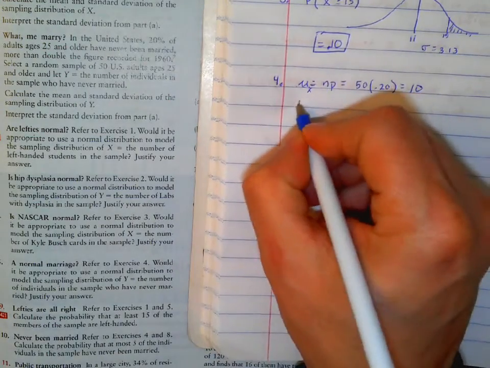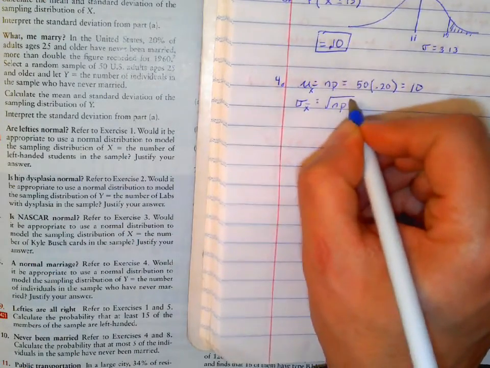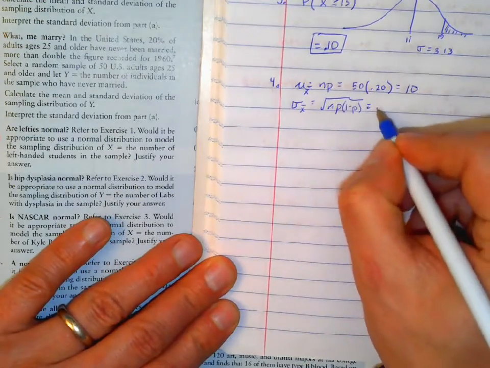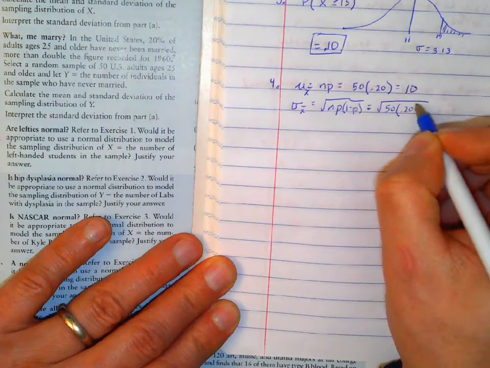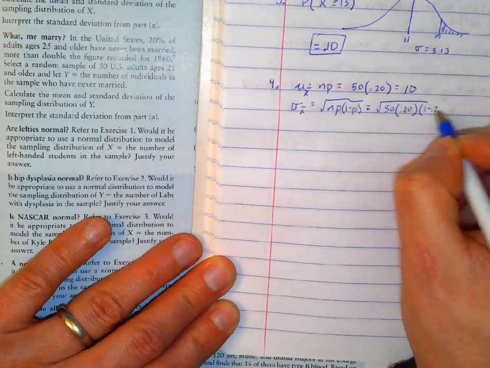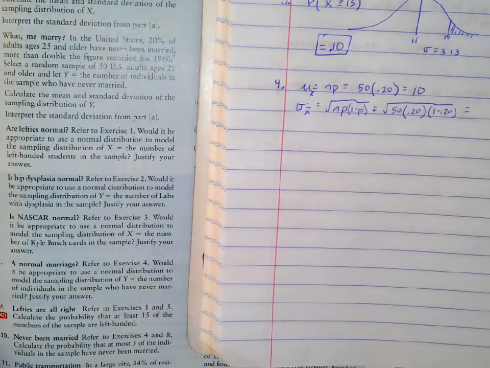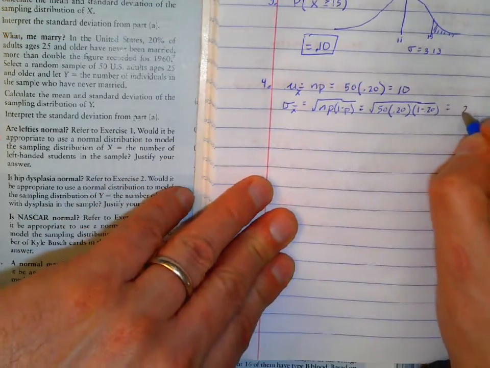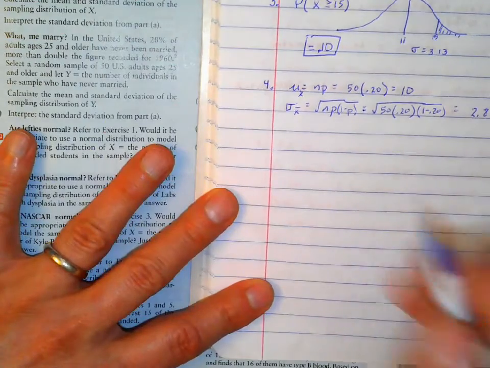Okay, with a standard deviation of the square root of n times p times 1 minus p, which would be the square root of 50 times p times 1 minus p. And that would be 2.83 people. Okay, interpret the standard deviation.